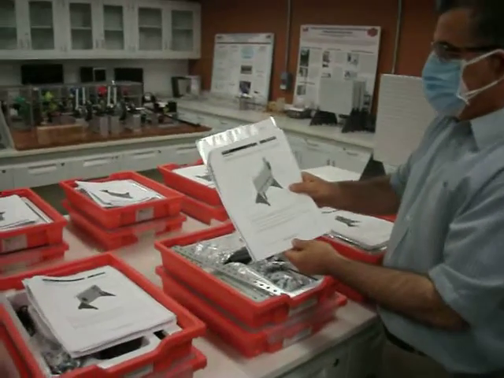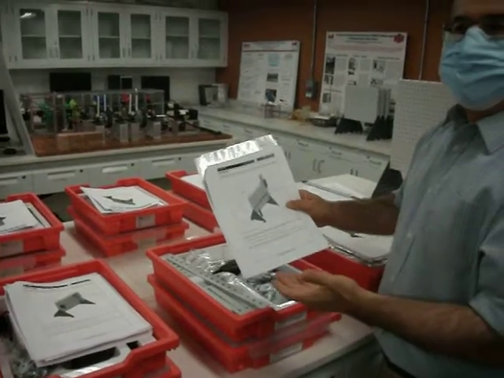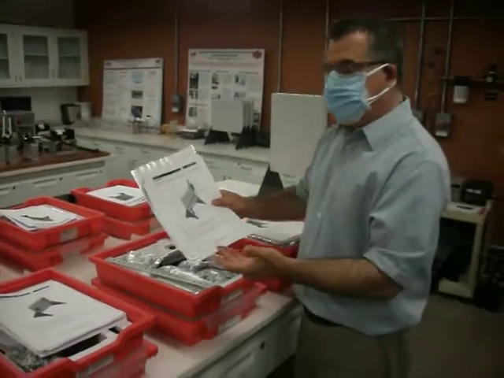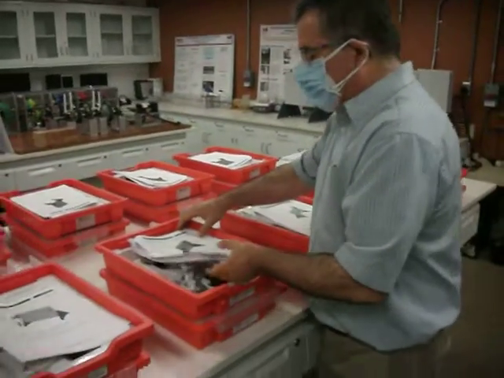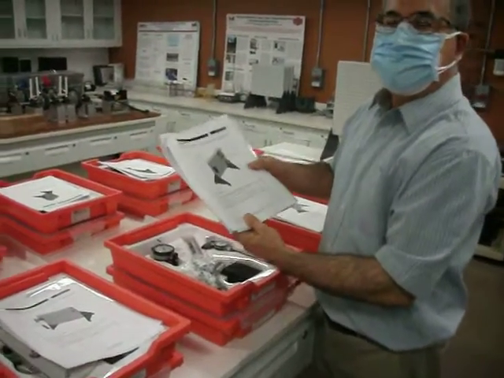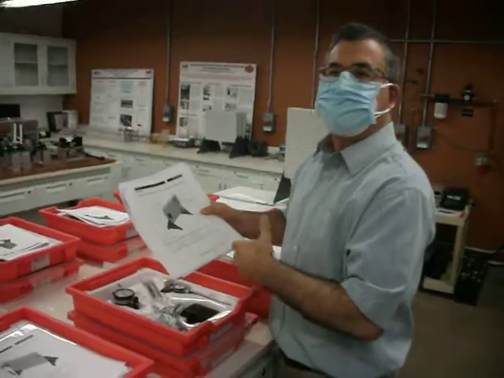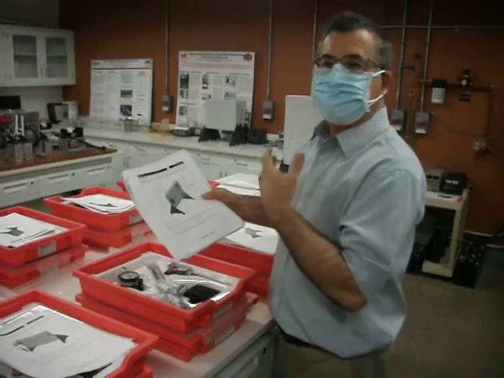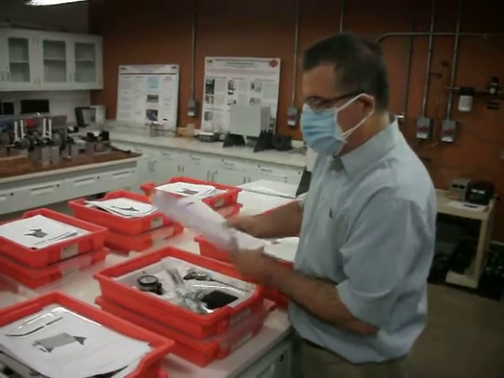The second kit in here is about measuring moments and how levers work. This kit is about beams, and how to measure deflection of beams, cantilever beams, and simply supported beams.